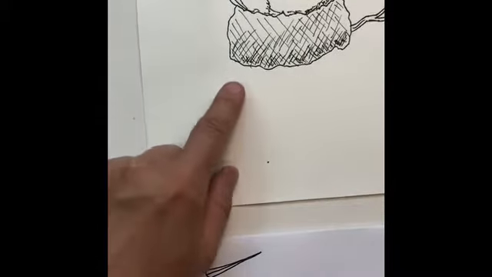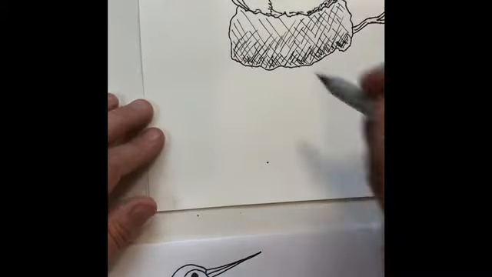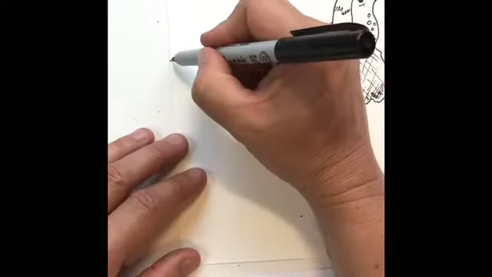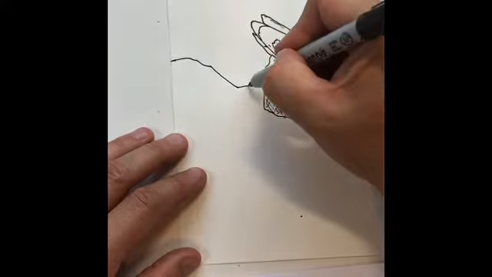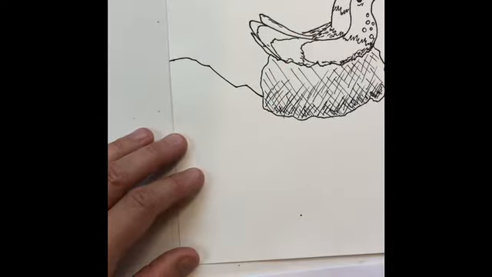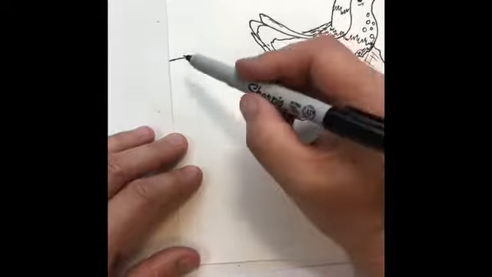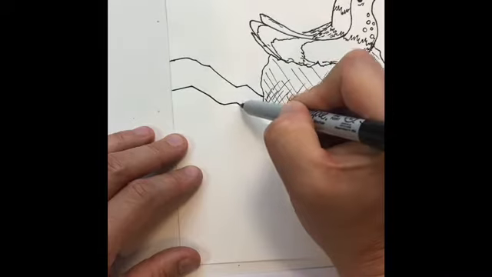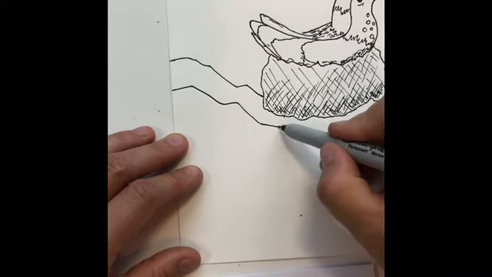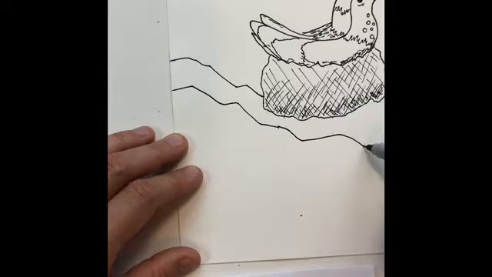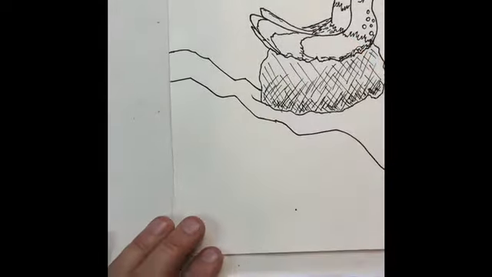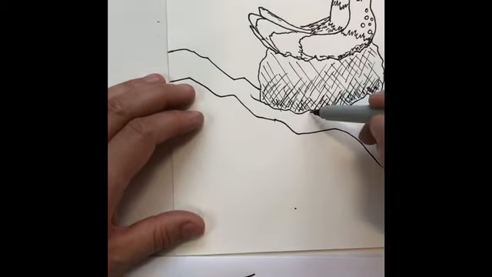Let's extend the branch coming from the side of my paper. So I have to attach the nest to the branch, and I'm going to split it off. That's why I'm going to start a little bigger. I'm going to have one get off right here, right there. So this sits right here.